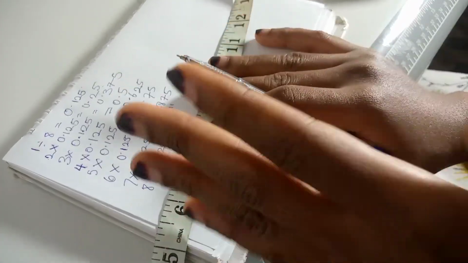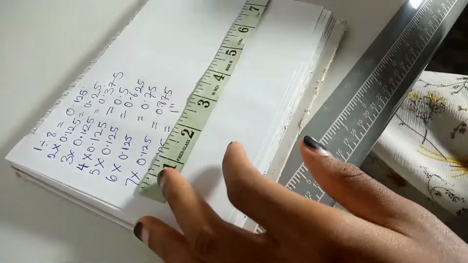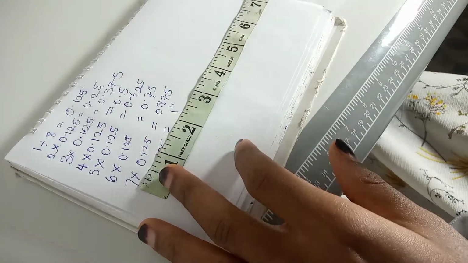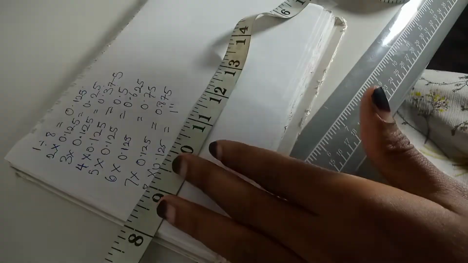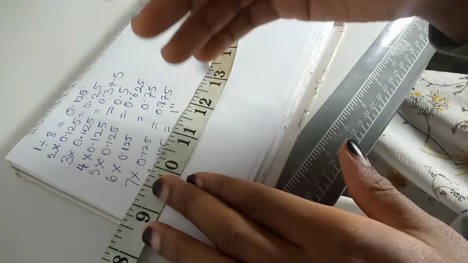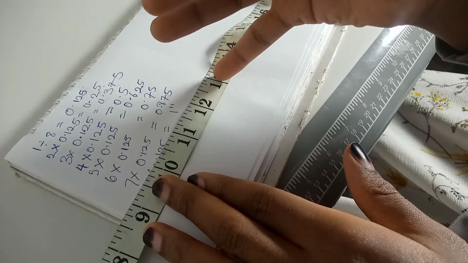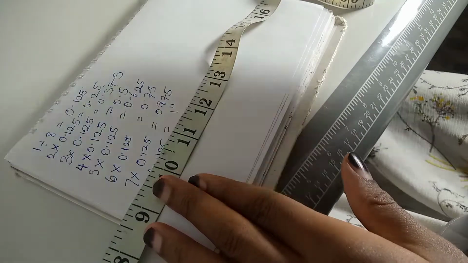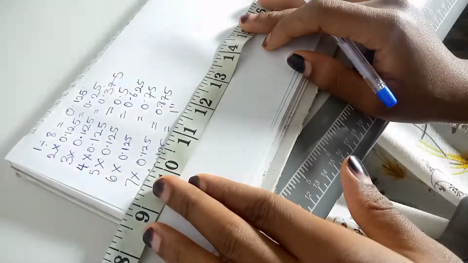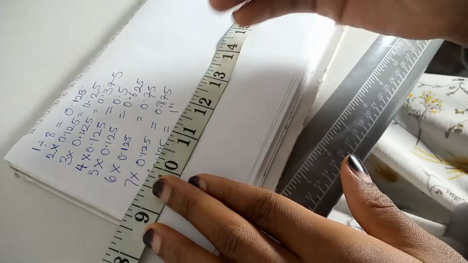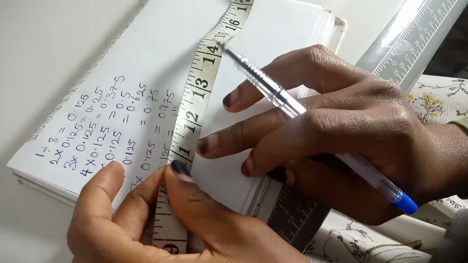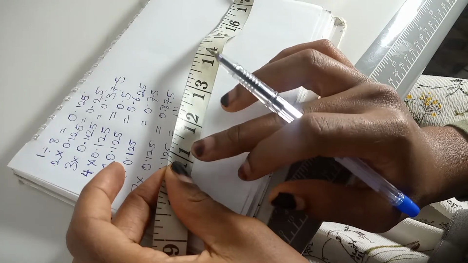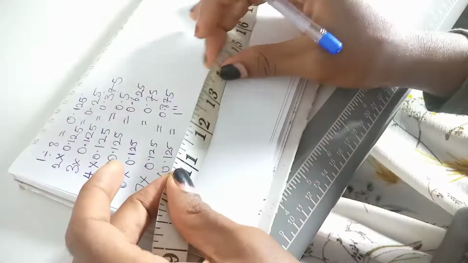So now I'll move away from 1 to 3, and focus on 11, 12 and 13, so that you'll understand much better.